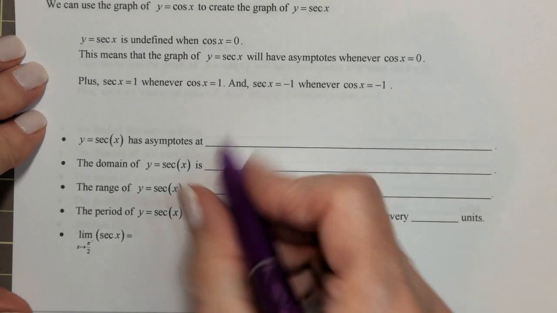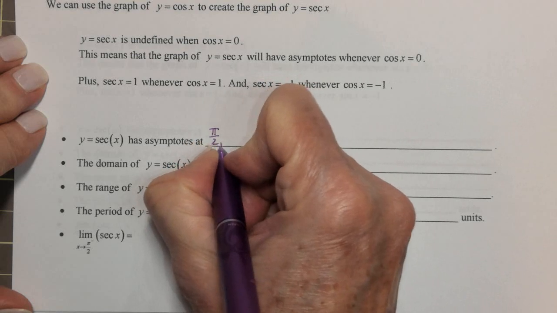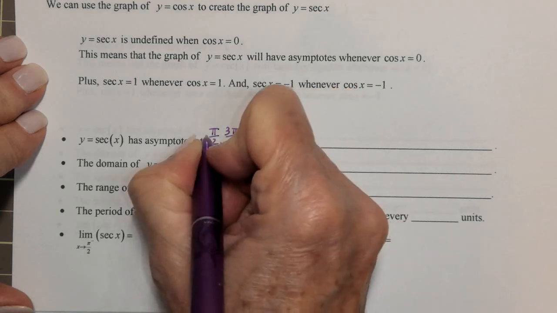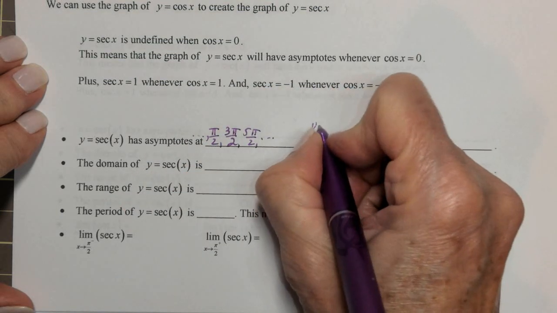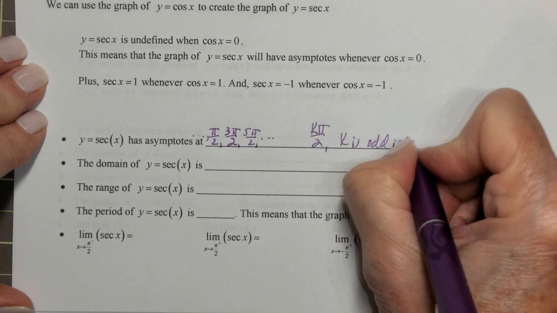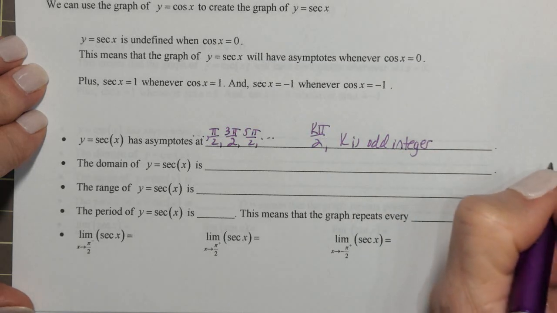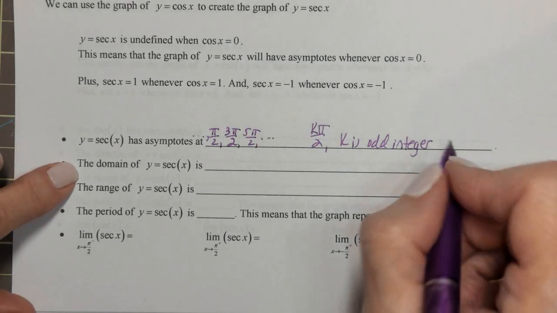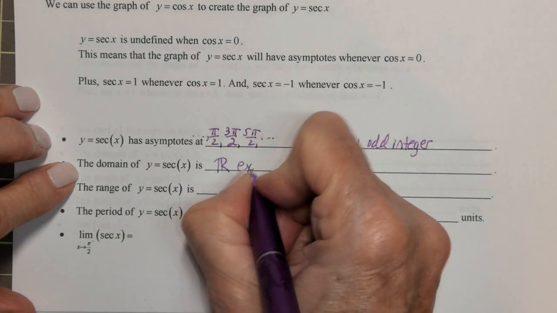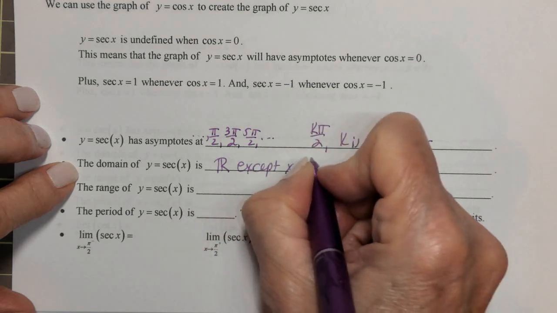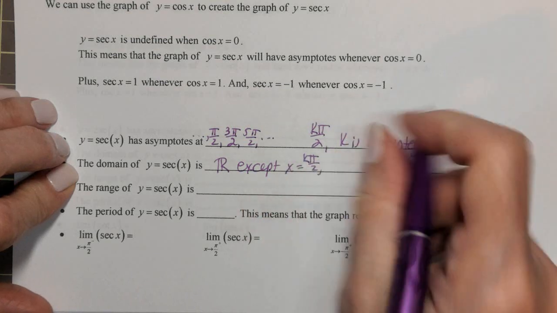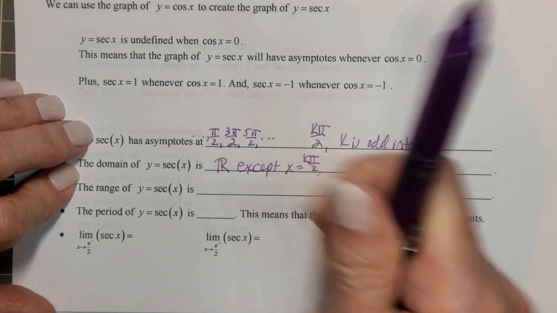Okay, secant has asymptotes at all the pi over 2's. So pi over 2, 3 pi over 2, 5 pi over 2, etc. in both directions. K pi over 2, where K is odd. The domain is all real numbers except the x values that make the asymptotes.